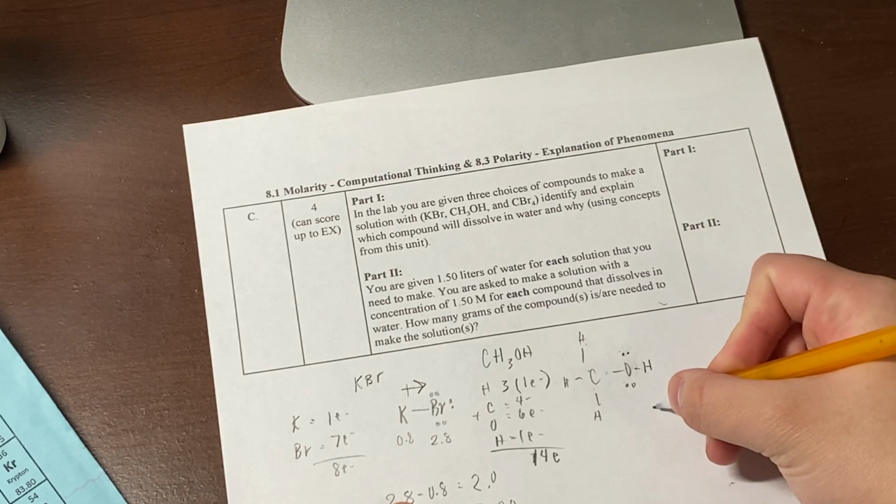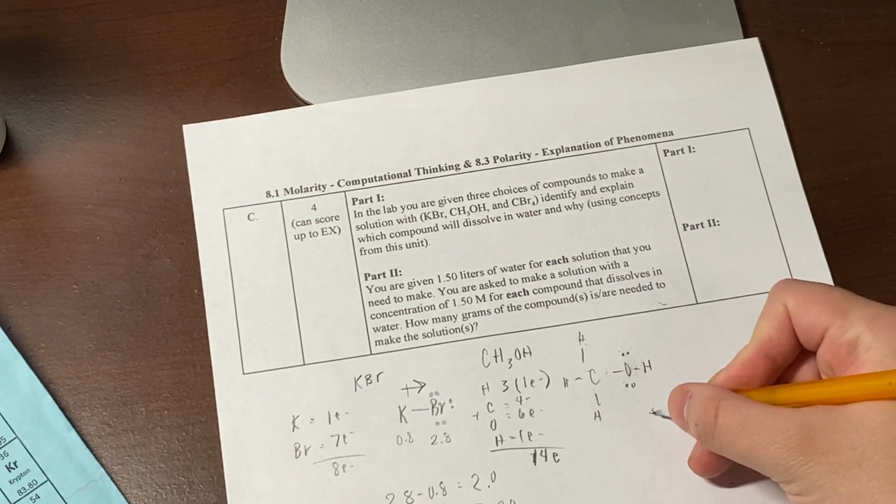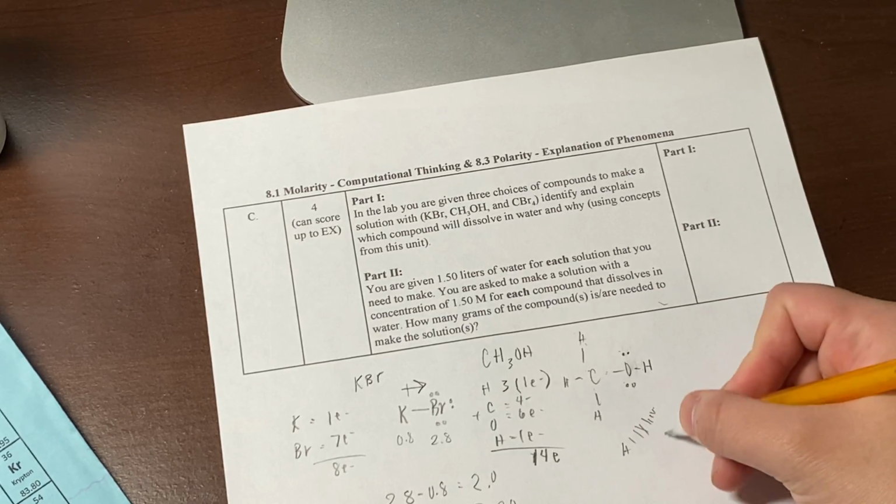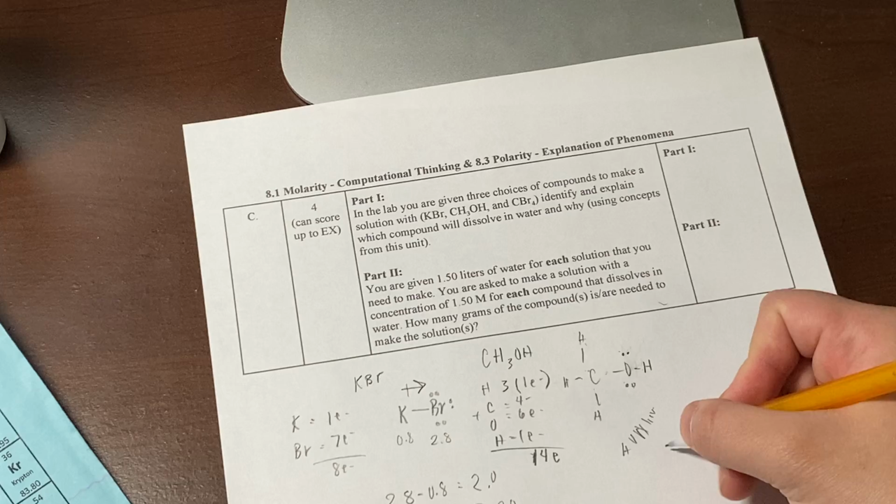And I'm going to also draw it this way to help us recognize our shape.